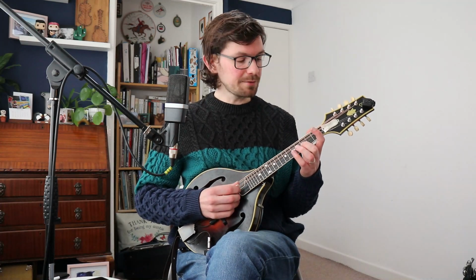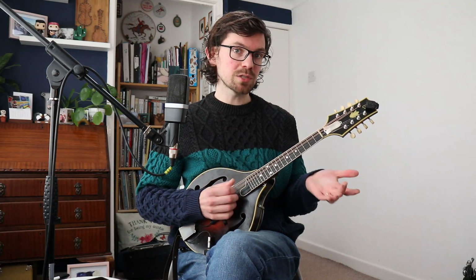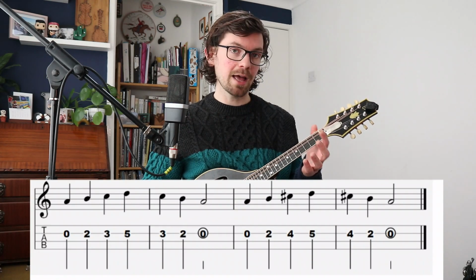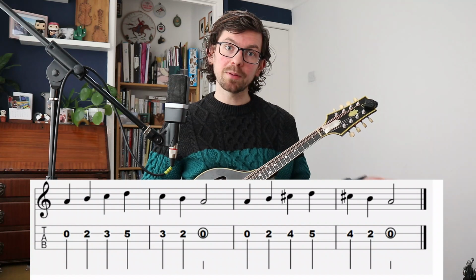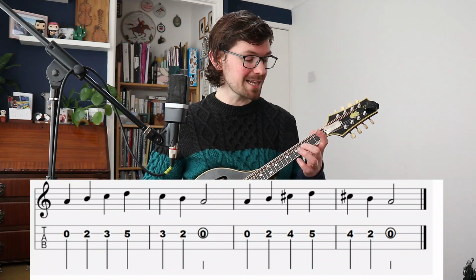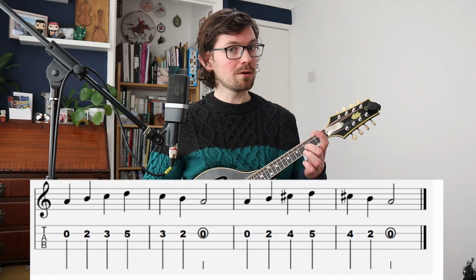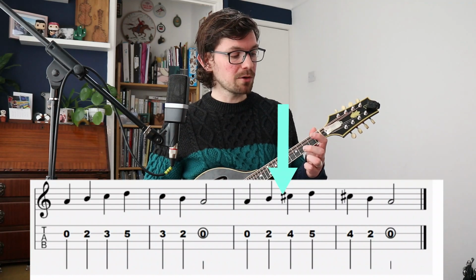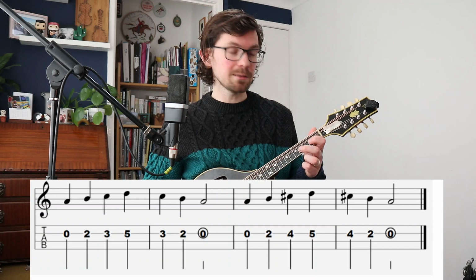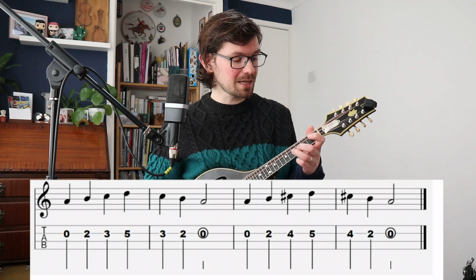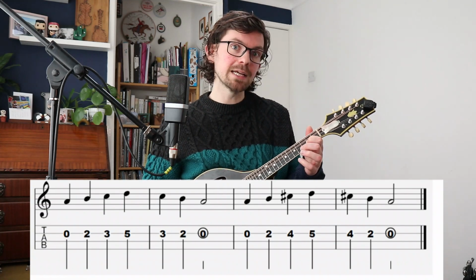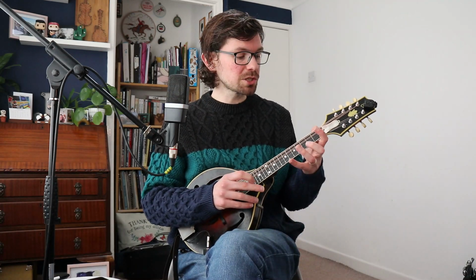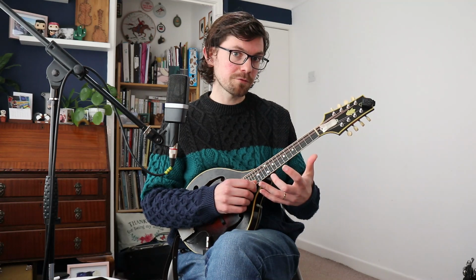So in the example I've given, let's go back to our notes on the A string, A, B, C, D, C, B, A. If there was a sharp placed in front of the third note, the C, we raise that by 1 fret to the 4th fret. So that phrase now becomes A, B, C sharp, D, C sharp, B, A. So that's what you need to remember. If something is sharp, it raises it by 1 fret.